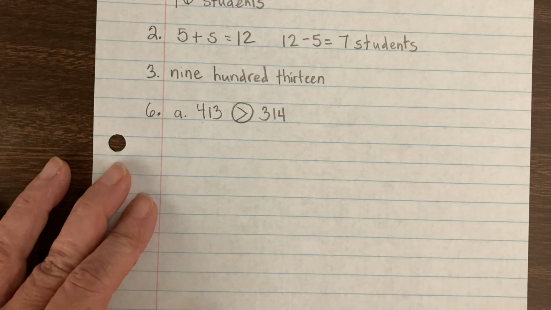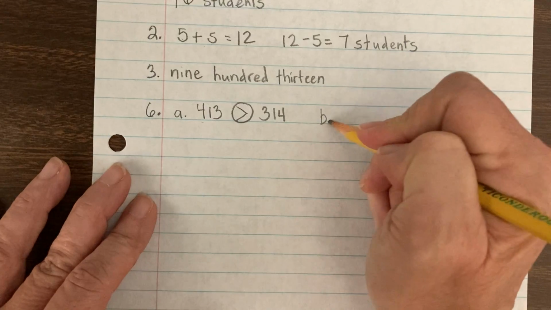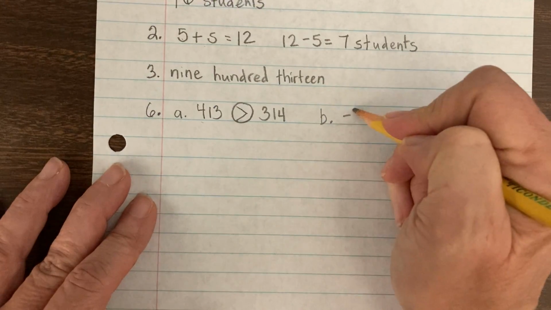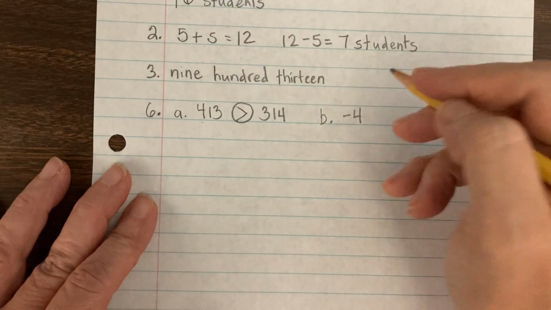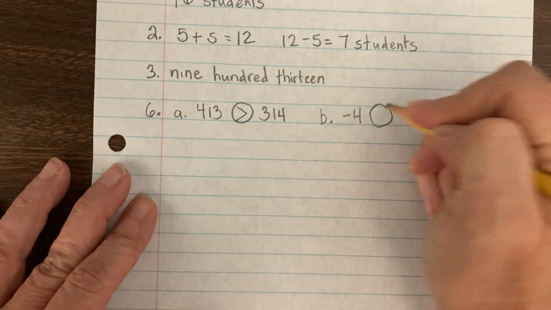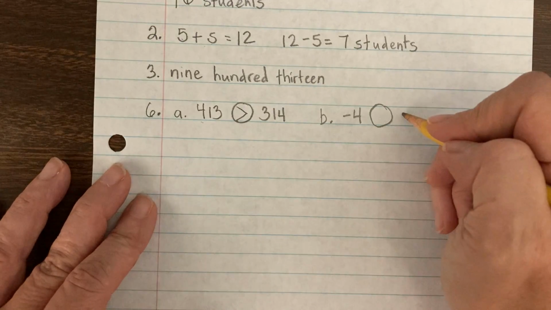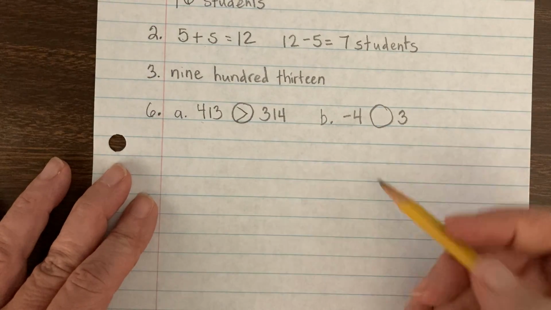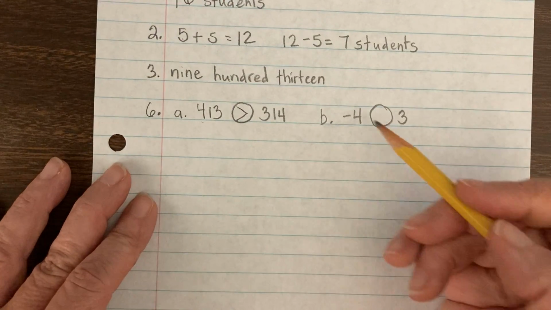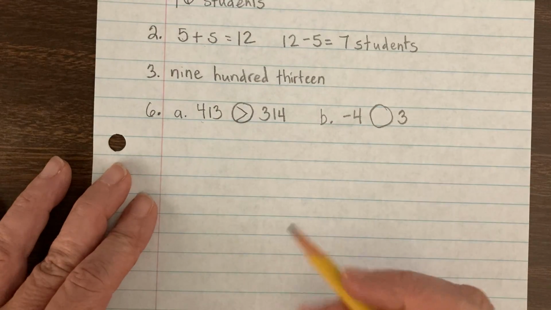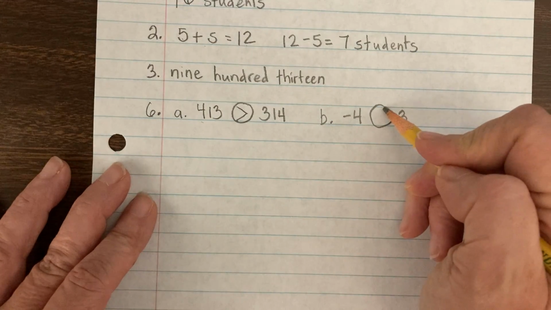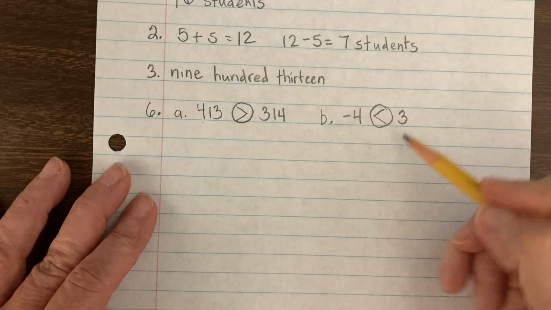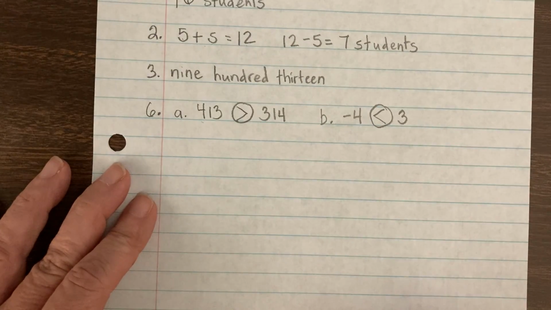Okay, and then we have B. We have -4, and we have to compare that to +3. Okay, so if we think about our number line, we know the negative numbers are further to the left, so they are less than. So -4 is less than +3.